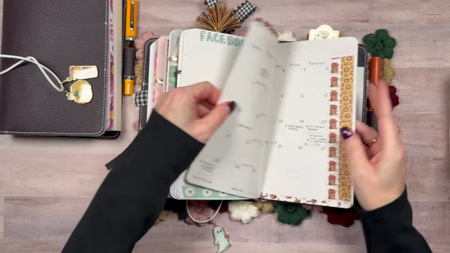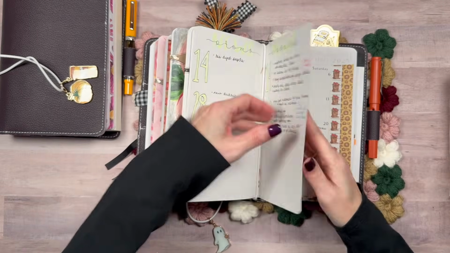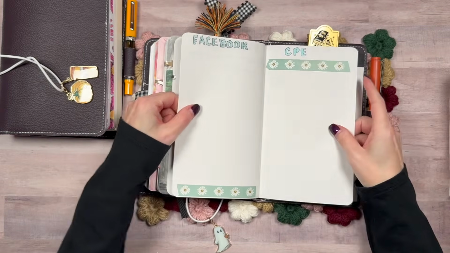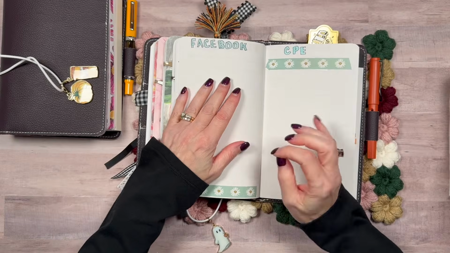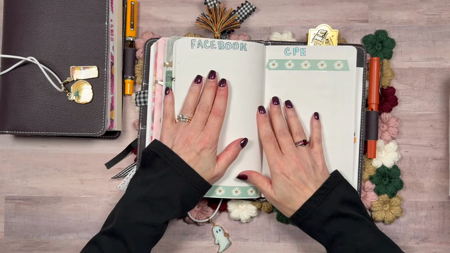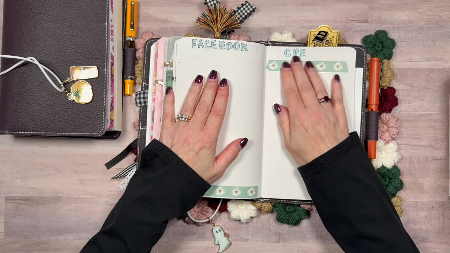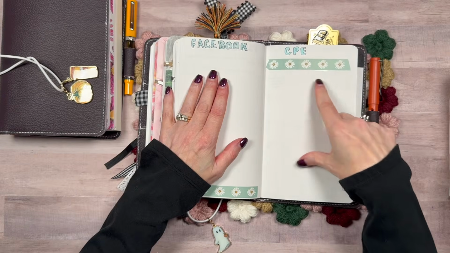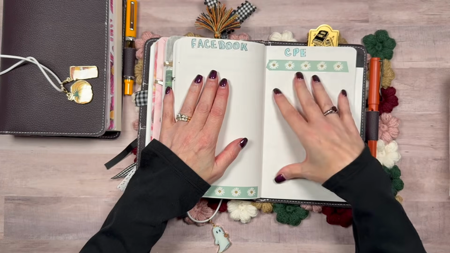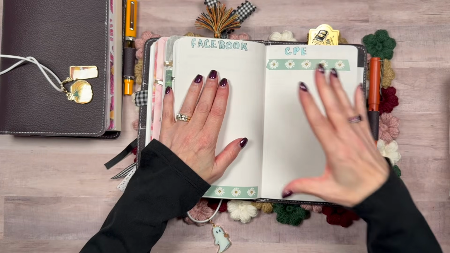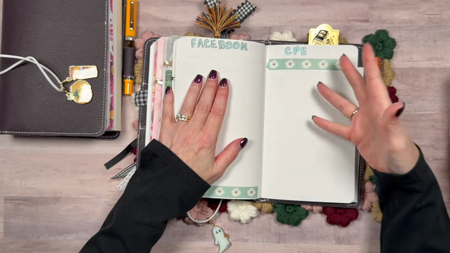I've changed a little bit of it, but as you can see, the two that I tend to always, not that I sort of forget, are Facebook and CPE, which is Creative Planning Expressions. This is the group on Facebook that my goal in 2026 is to be more in management of, more involved with.